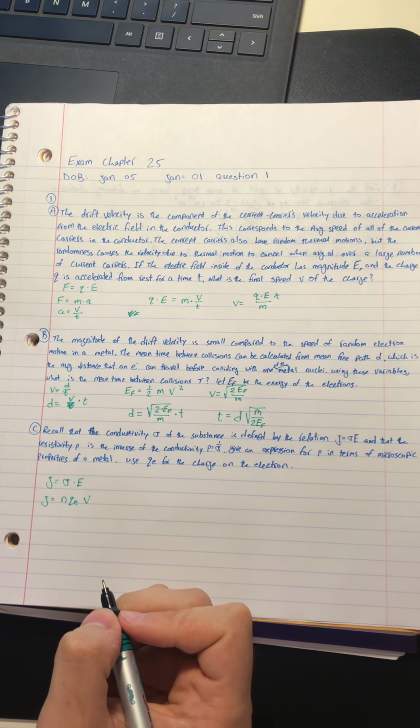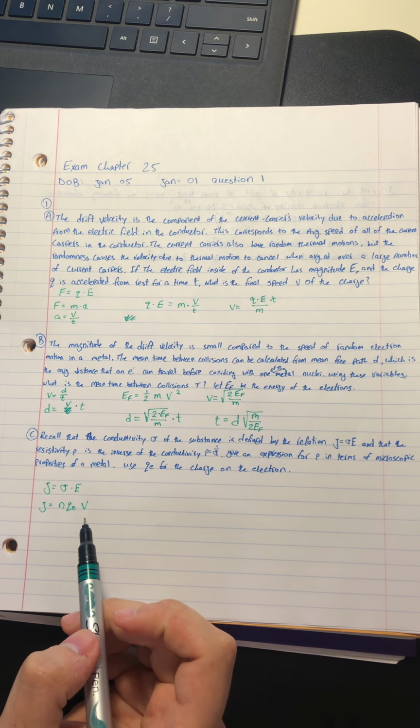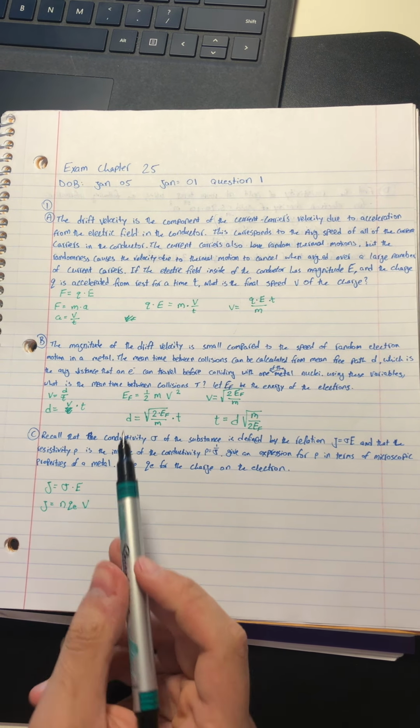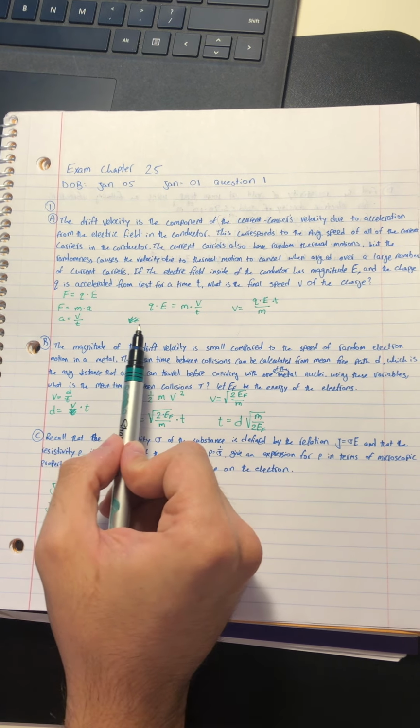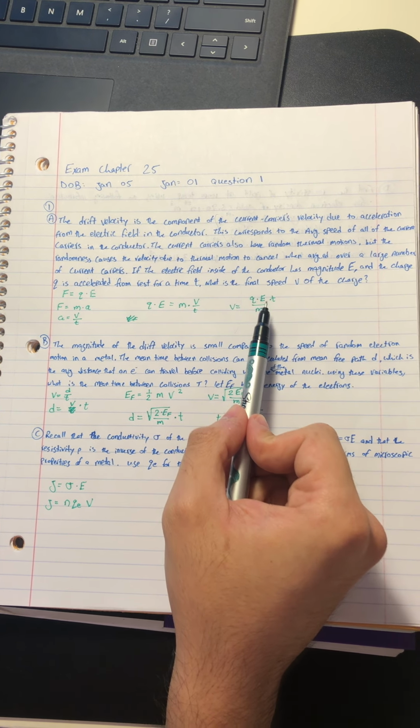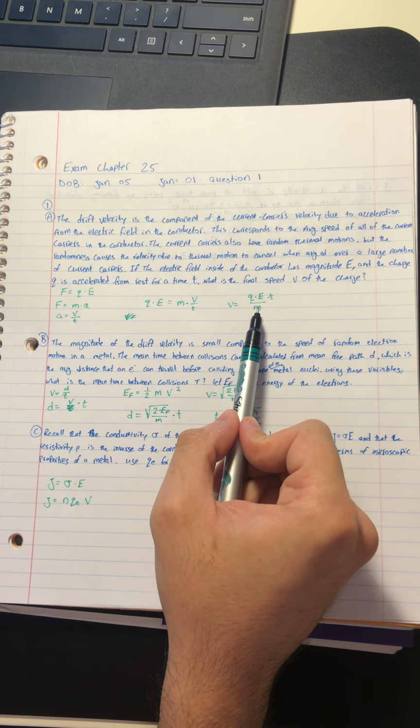So from the first equation, we can tell that V equals Q sub E times T over M.